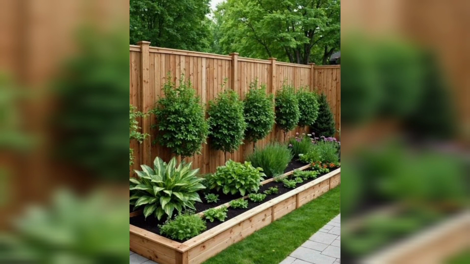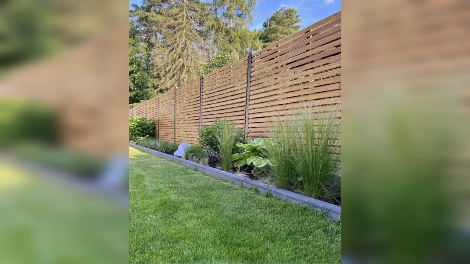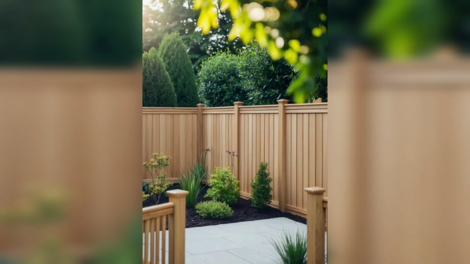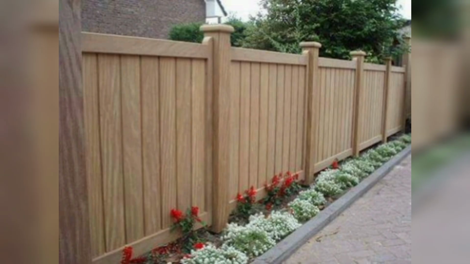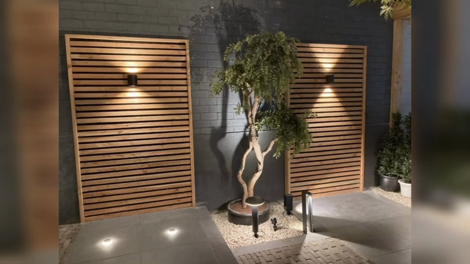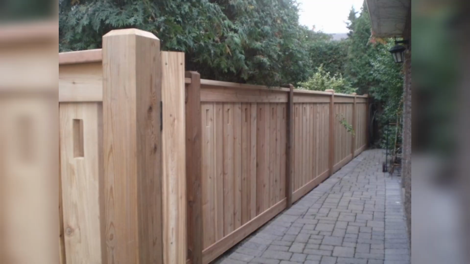Wood panels add a traditional touch. Privacy fence considerations: wood or metal panels. Their open grill design is both functional and decorative. Affordable and easy to install.